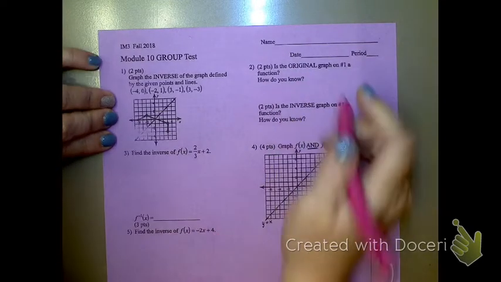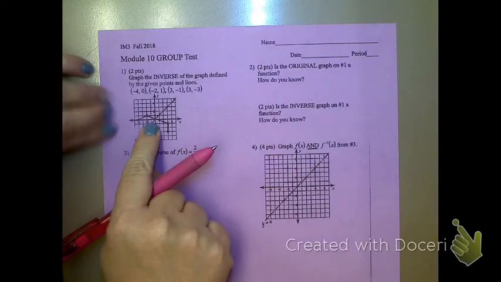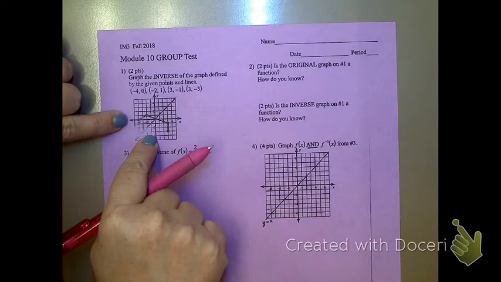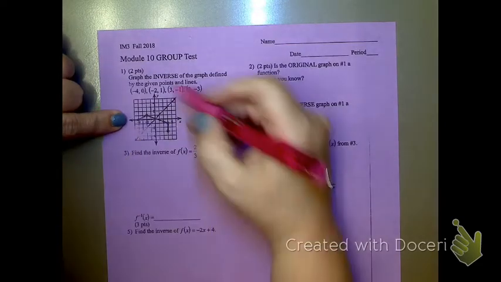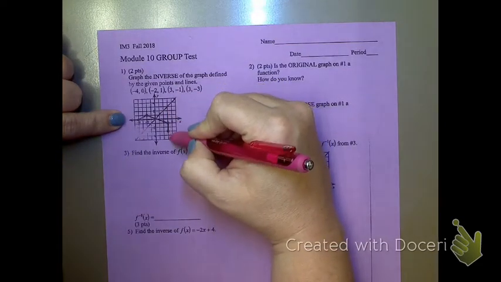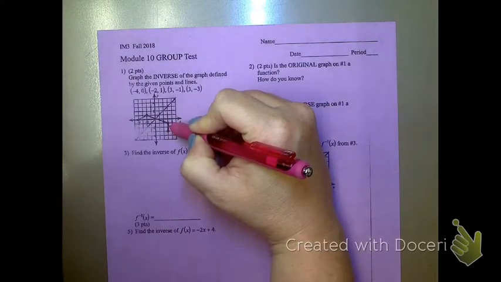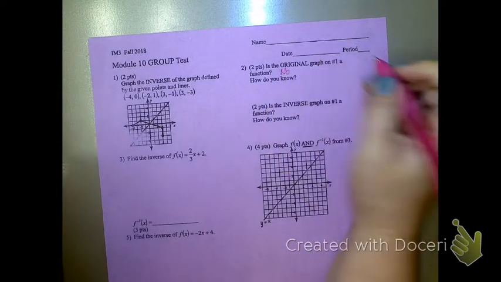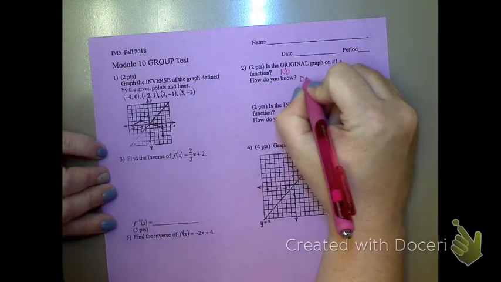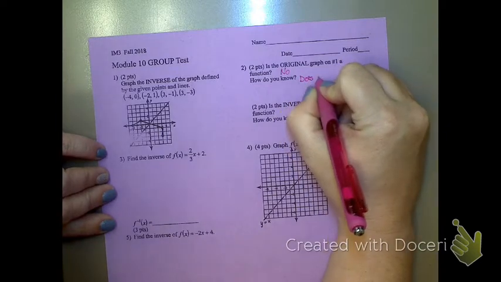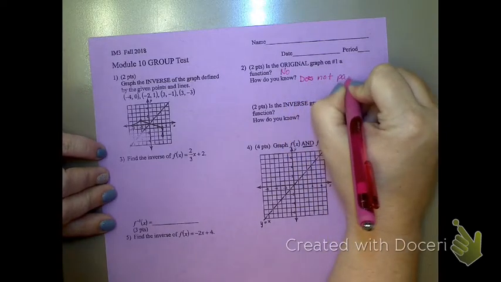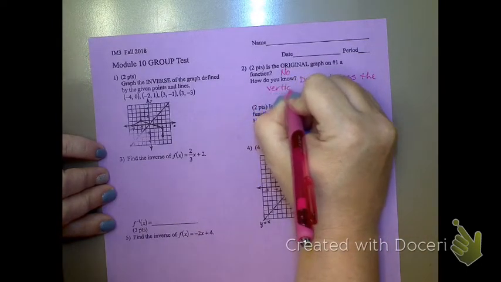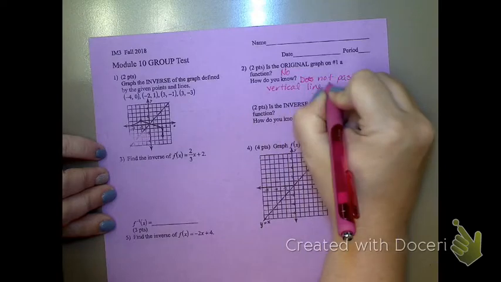Okay, so is the original graph, meaning this one, a function? How do I check if this graph that I'm looking at is a function? Well, I use the vertical line test. And I see that if I draw a vertical line right there, it's going to touch this graph more than once. So what does that mean? No, it is not a function. It does not pass the vertical line test.